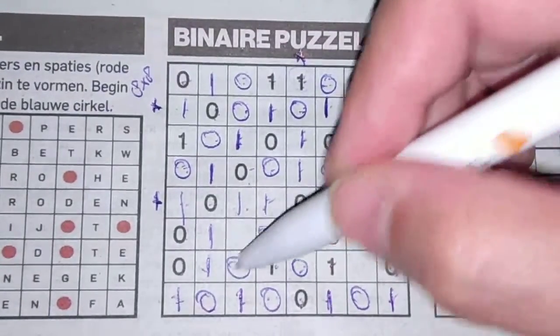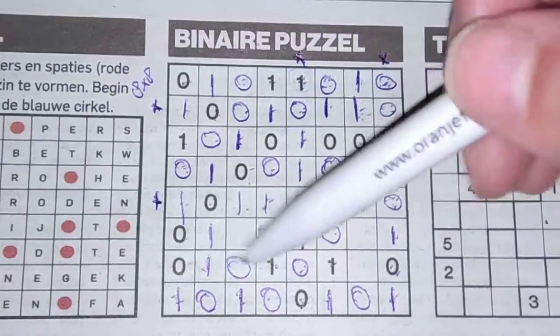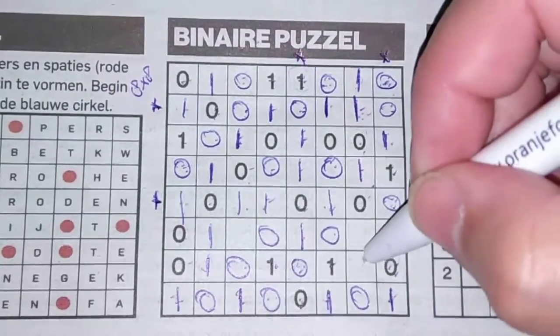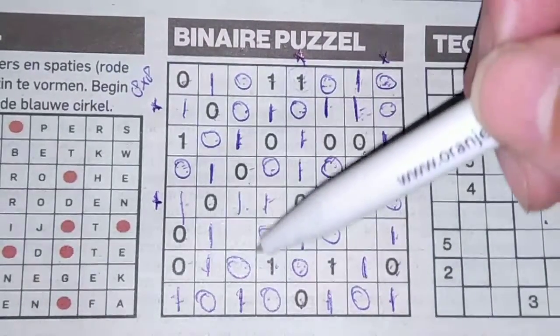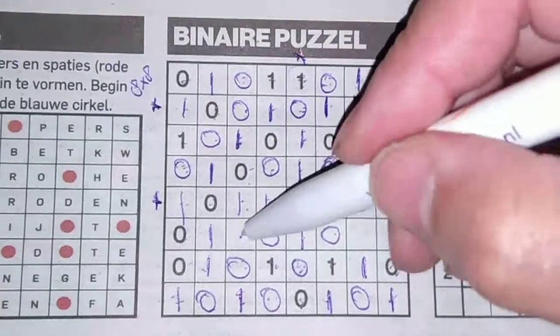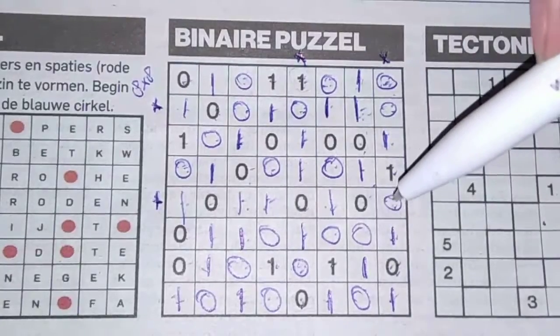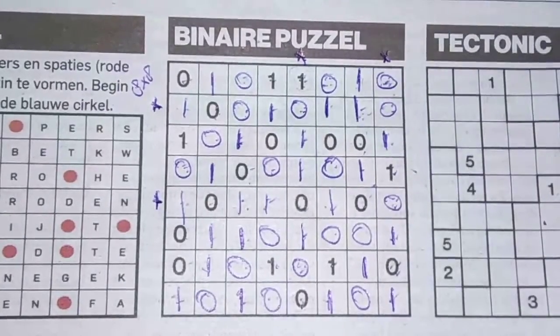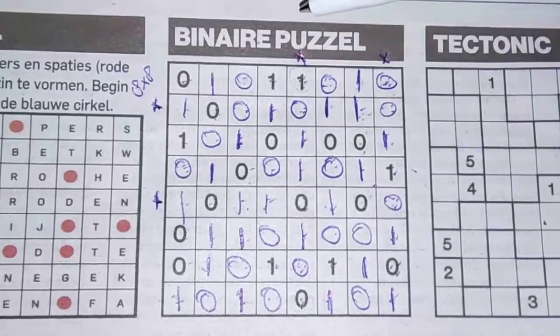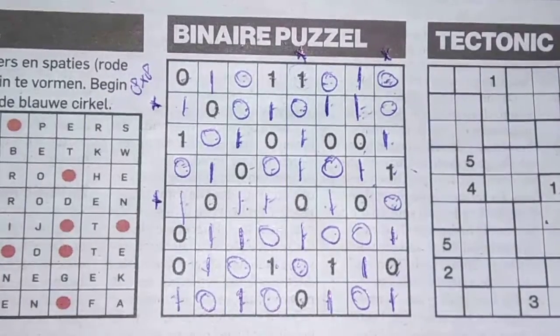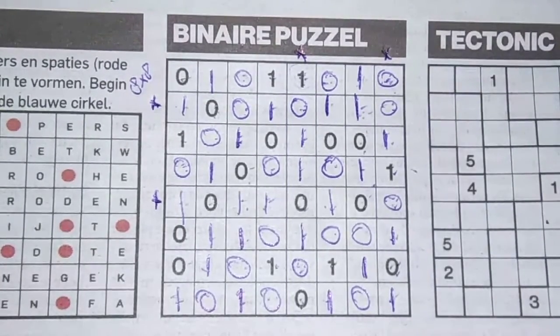Between two ones comes an O. 1, 2, 3, 4. 4 O's. The rest are ones. 1, 2, 3. This is number 4. 1, 2, 3, 4. So the rest are O's. Finished in 5 minutes. Alright. So you need to look carefully, otherwise you miss a 1 or miss an O.